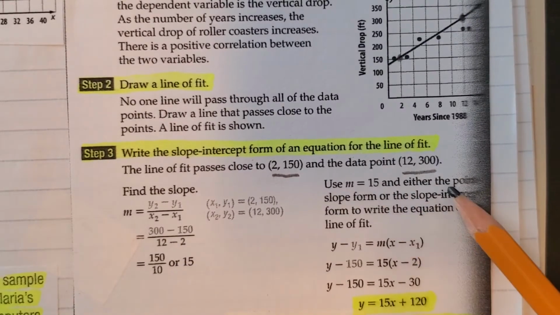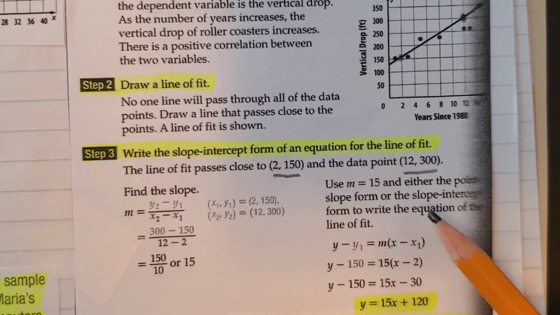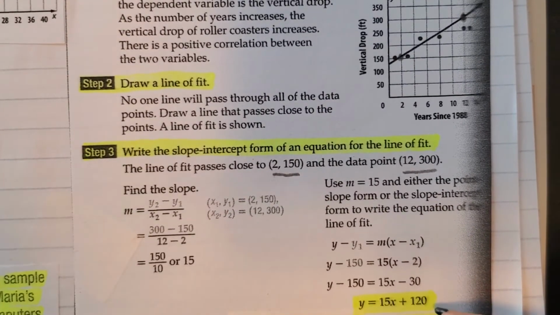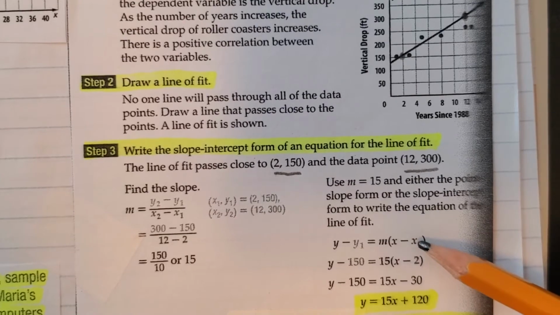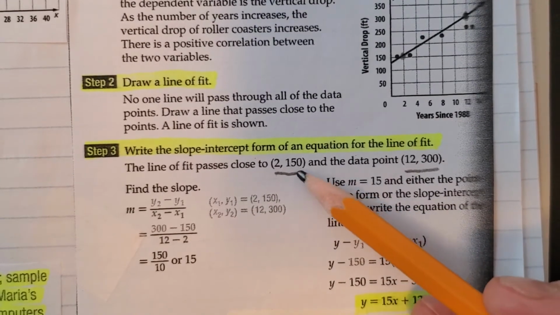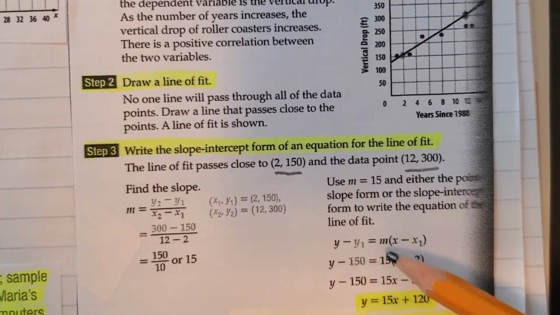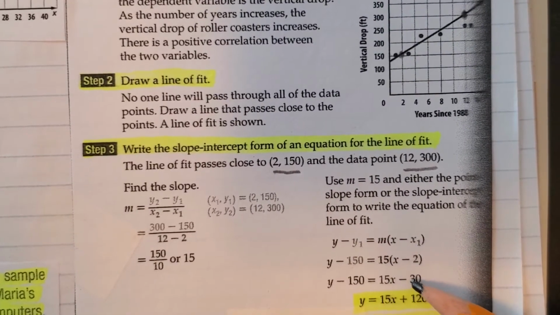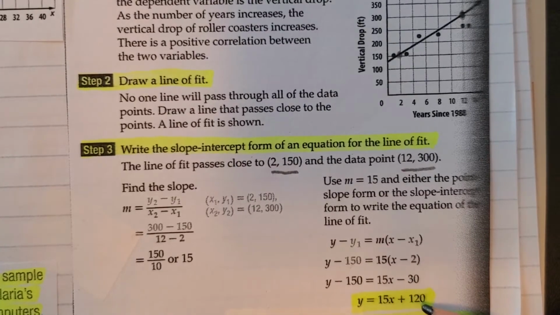Use 15 and either point to find the y-intercept. Substitute your point in: x1 is 2, y1 is 150, and your slope is 15, which we just found. Solve that, and you get y = 15x + 120.